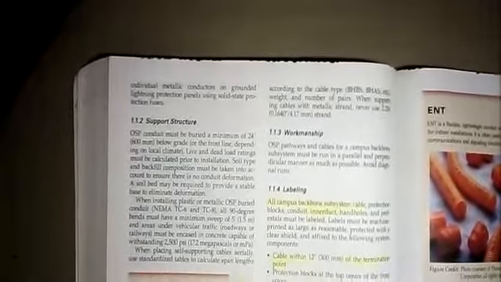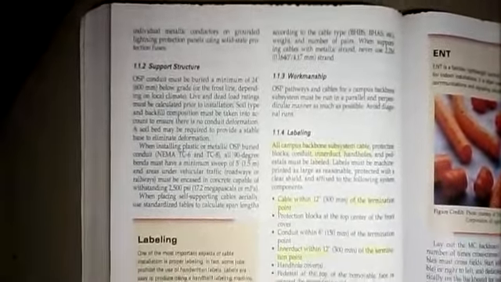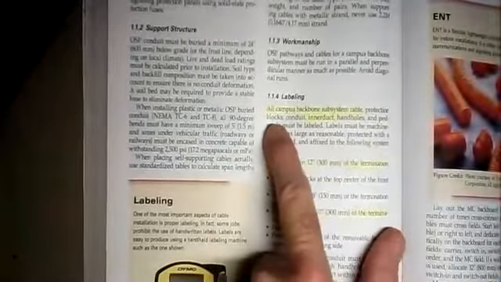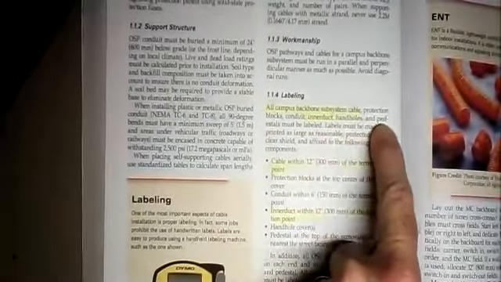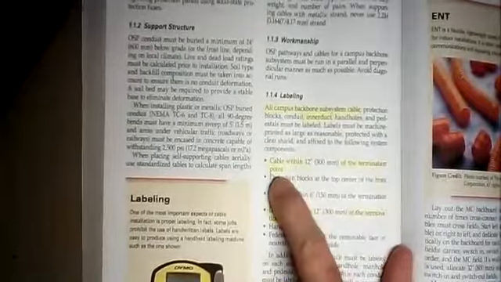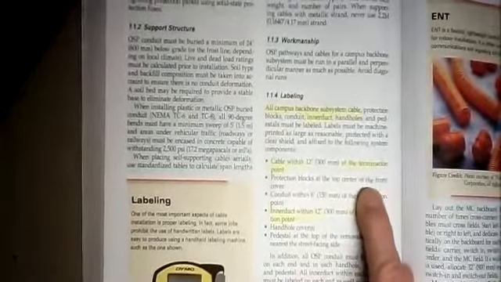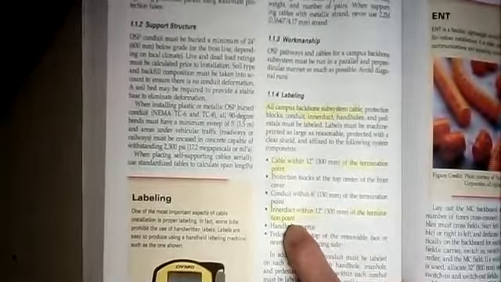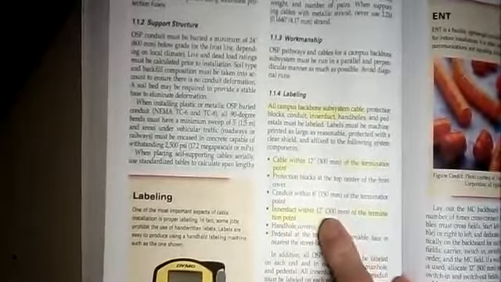Interduct, we're talking about over on page 3, environmental protection. So if you want to know more about the campus backbone system, that's that main trunk line that connects buildings in a multi-building campus. That main campus trunk line has to have labeling. All campus backbone subsystem cabling, protection blocks, conduit, interduct, handholds, and pedestals, they all have to be labeled. The cable has to be labeled within 12 inches of the termination point. Protection blocks at the top center of the front cover, conduit within 6 inches of the termination point, and interduct within 12 inches of the termination point. So cabling and interduct systems within 12 inches of the termination point.